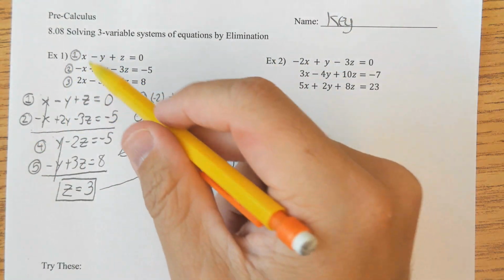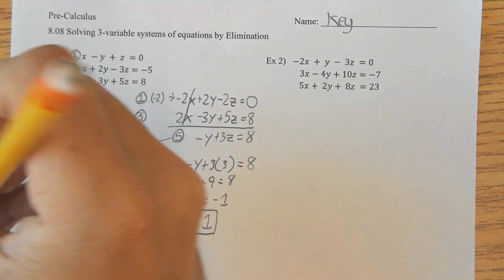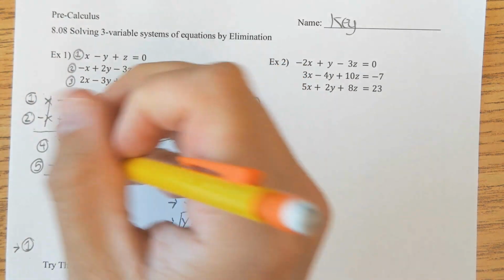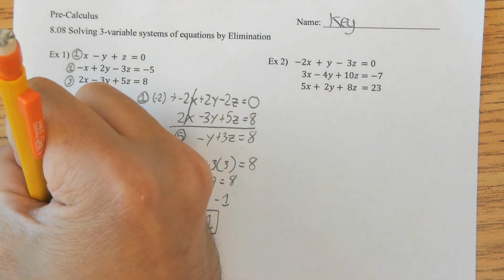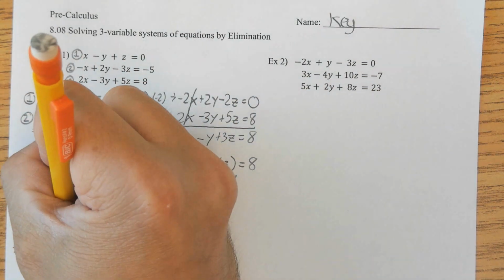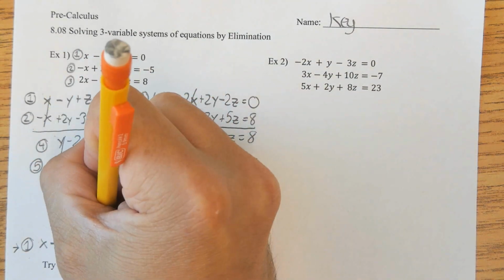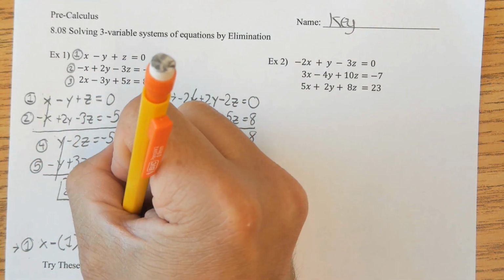And so to do that, we're going to go back to one of our original equations. I'm going to use equation number 1 because I find that to be the easiest. So we don't know what x is. Minus, what is y equal to? 1. Plus z. So z is equal to 3 equals 0.